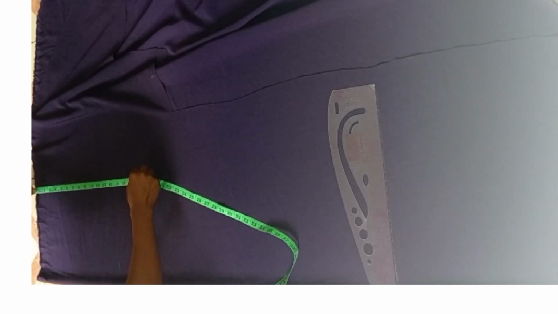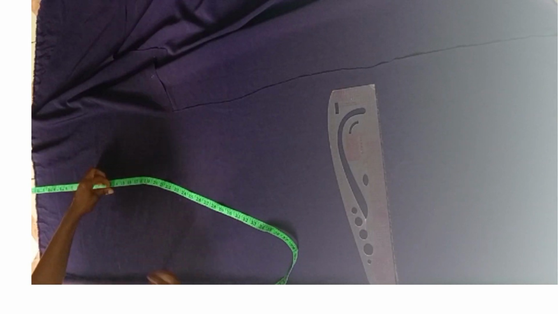First of all, you take down the length of your trouser minus 1 inch, because we are going to be adding a waistband to it. The waistband will be 1 inch. Then you take a crotch line. To get the crotch line, you divide your hip measurement by 3. That's your crotch line. Then you go upwards by 2 inches. That's our hip line.